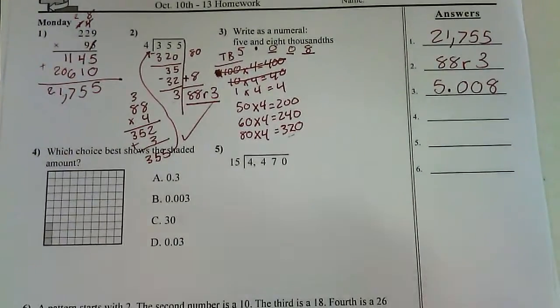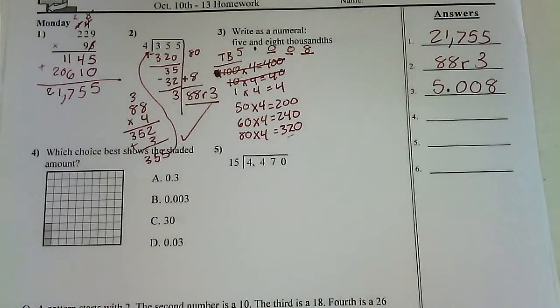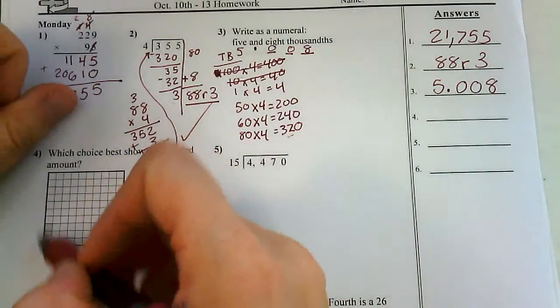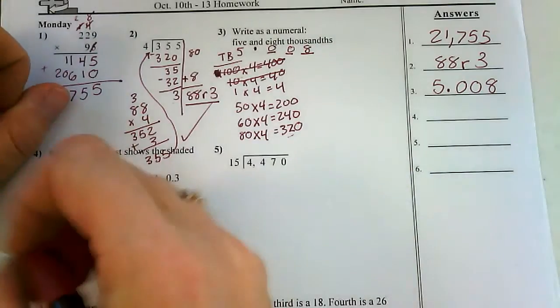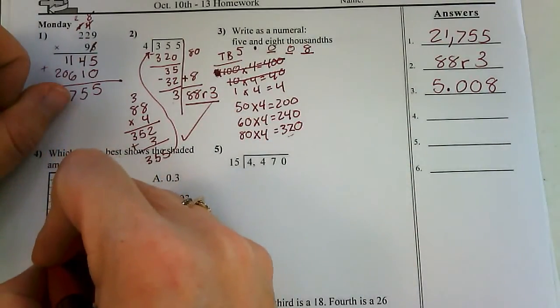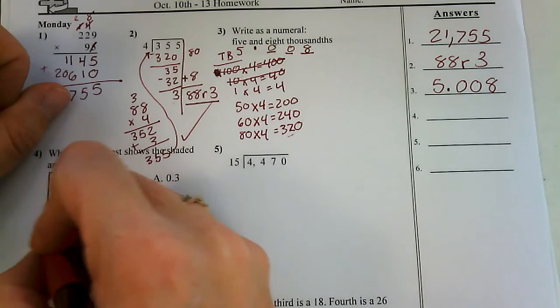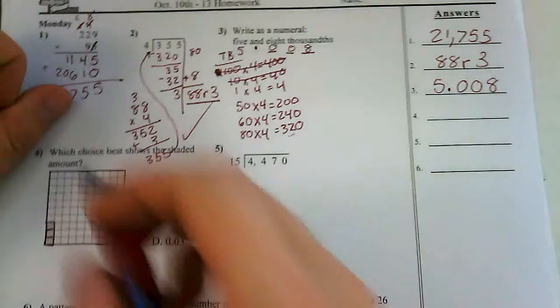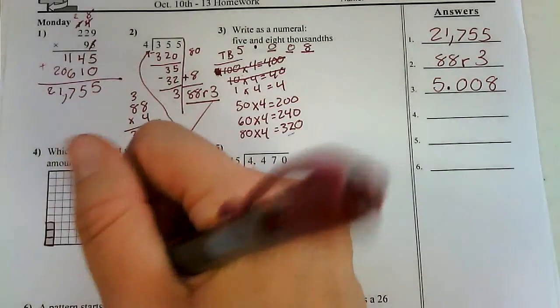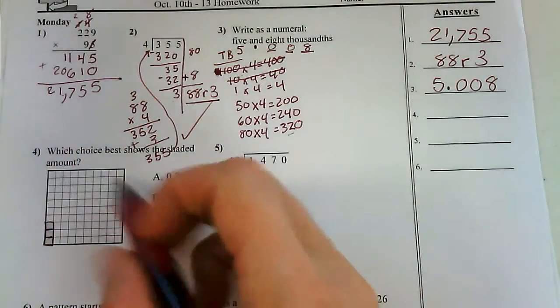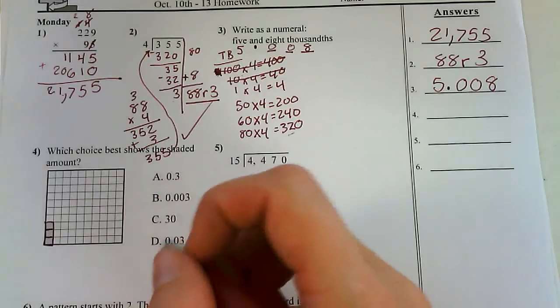All right, looking at number 4, which choice best shows the shaded amount? We're going to assume that the flat equals 1 whole. So I need to show what these 3 cubes represent. If this whole thing equals 1 whole, then each little piece equals a hundredth, because there are 100 of them that make up 1 whole.